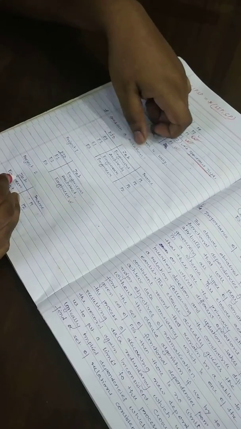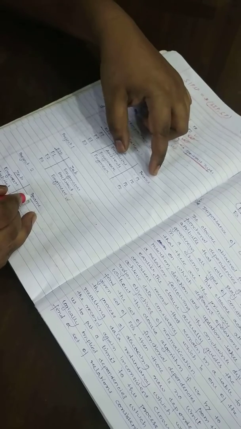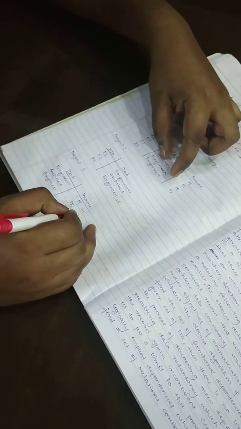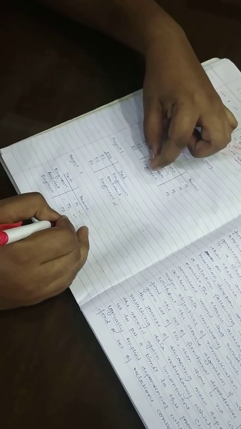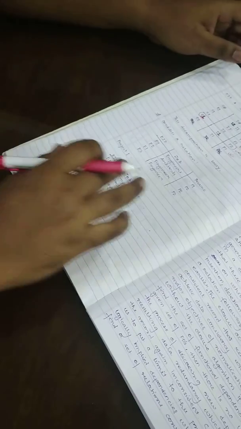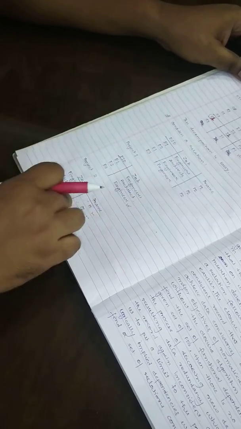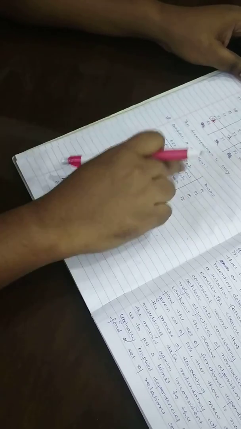And another table is job and PNAME: engineer P1, architect P2, engineer P2. So if the decomposition is correct, then the natural join of project 1 and project 2 will give the intact table.